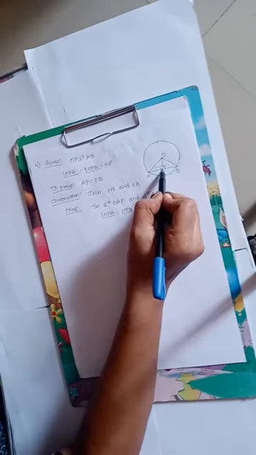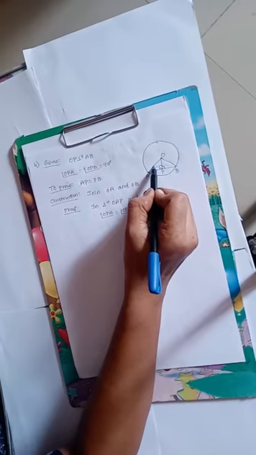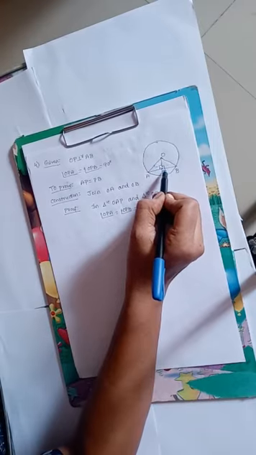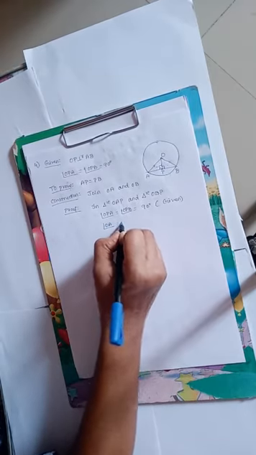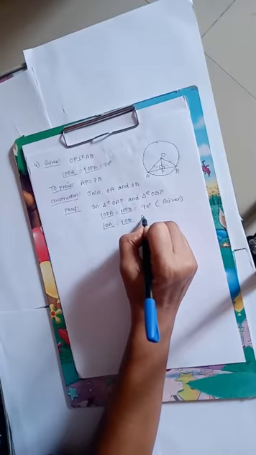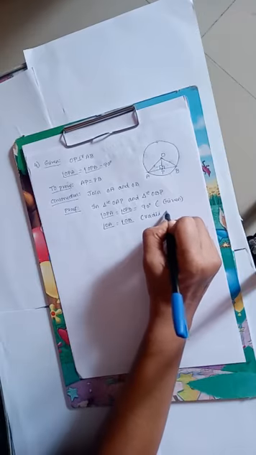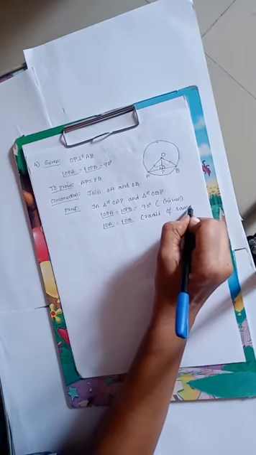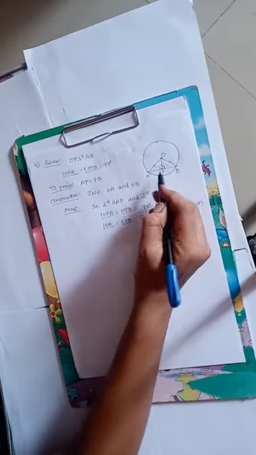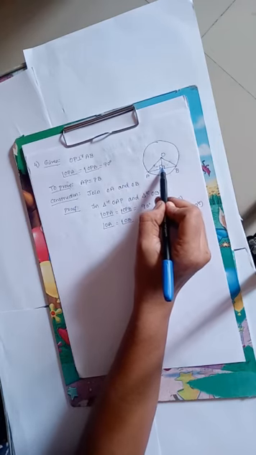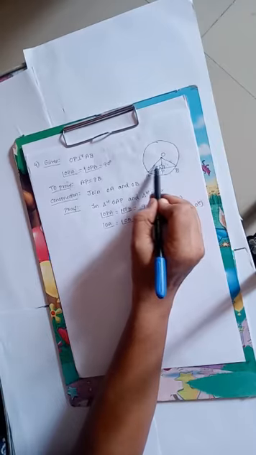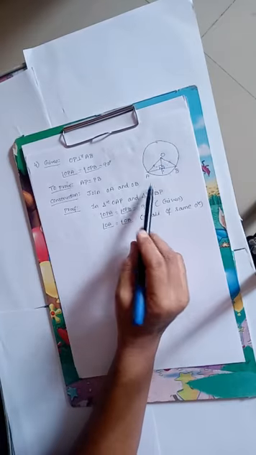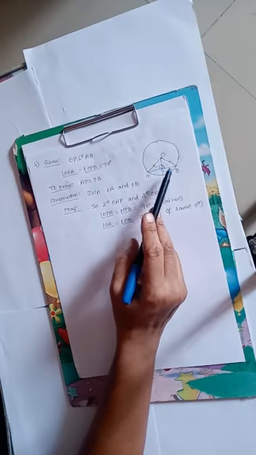Observe here, the side opposite to the 90 degrees, OA, and the side opposite to the 90 degrees in triangle OBP, OB, these two are also equal. Why? Because both are radii of the same circle. In the same way, the side opposite to the 90 degrees will become the hypotenuse. Hypotenuses are equal now.